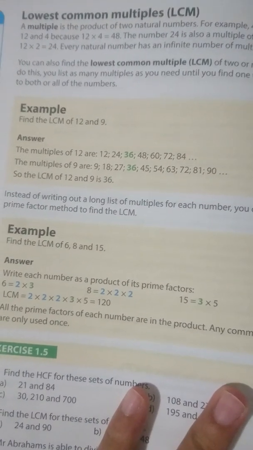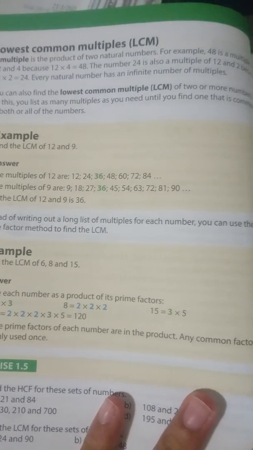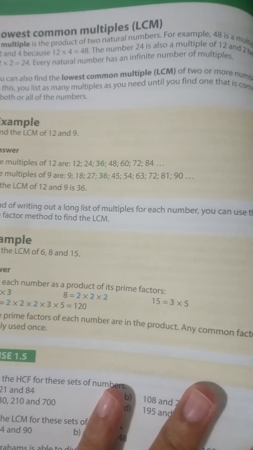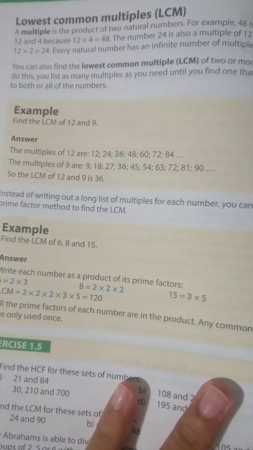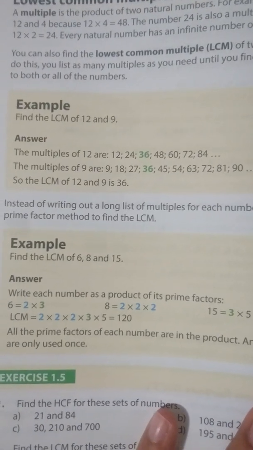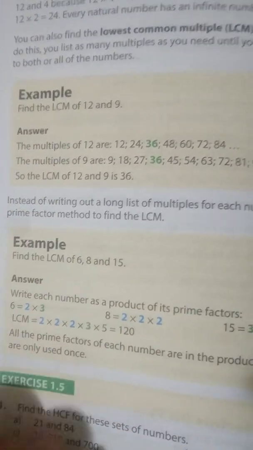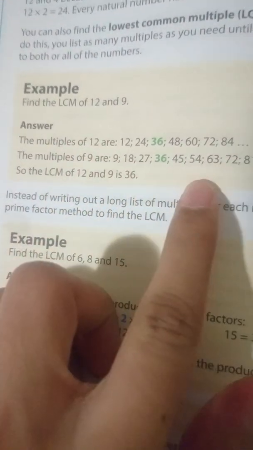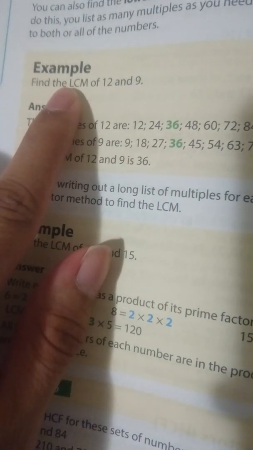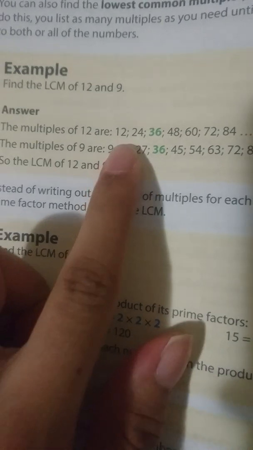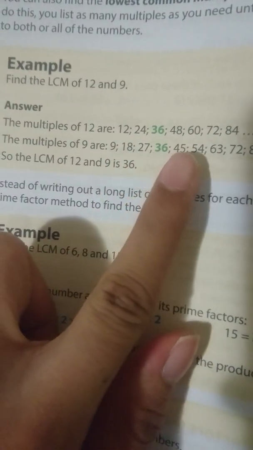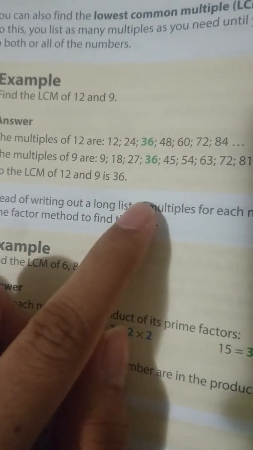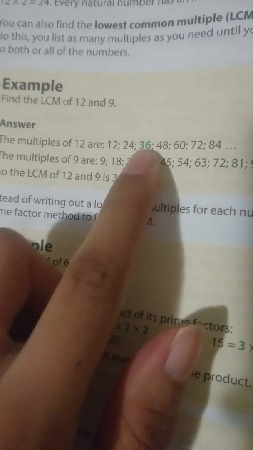And you will continue. You can also find the lowest common multiple of 2 or more numbers. When you do this, you list as many multiples as you need to until one is common to both the numbers. So if you look here, they are saying in this example, find the LCM of 12 and 9. So now we are going to list all the multiples of 12, all of the multiples of 9, and we are going to see the lowest one, which they both have in common. As you can see, the multiples of 12 are 12, 24, 36, 48. The multiples of 9 are 9, 18, 27, 36. We are looking for the lowest one that they have in common. So that is going to be 36.